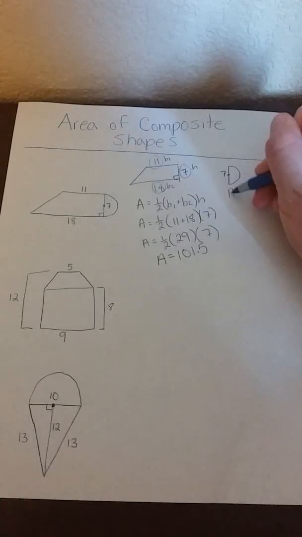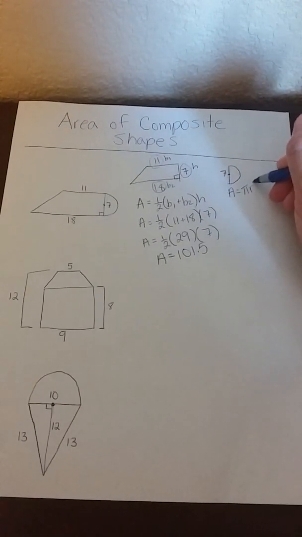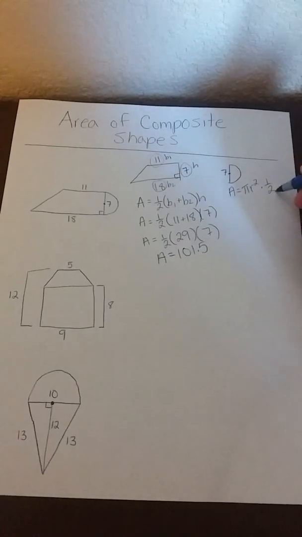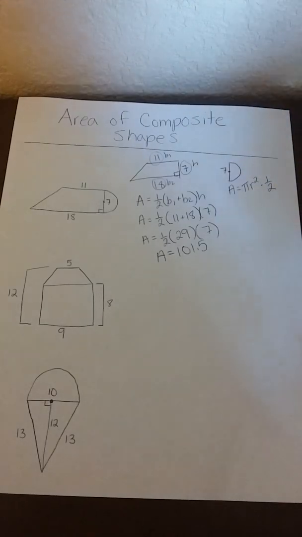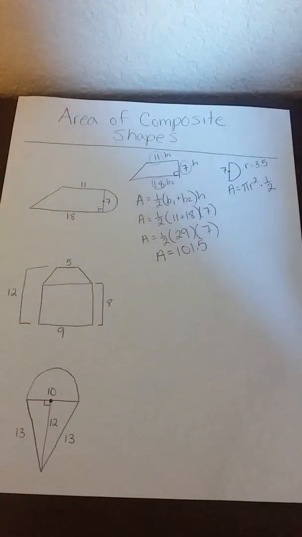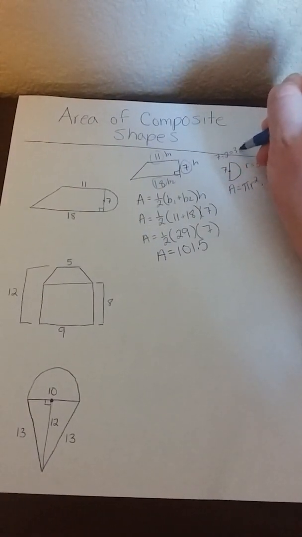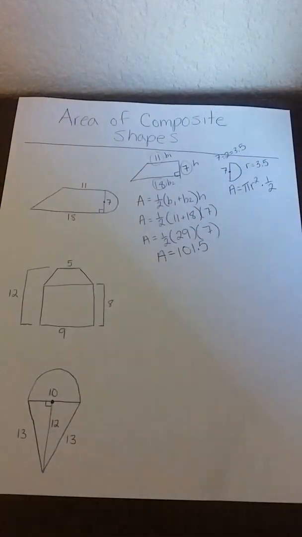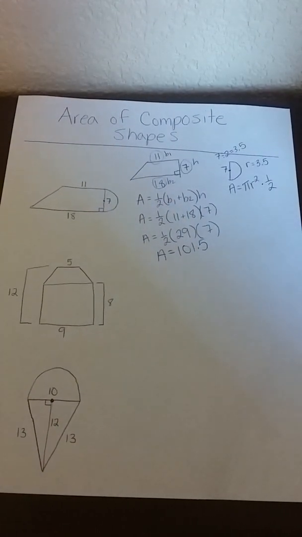For a semicircle, we have pi r squared times 1/2, since it's half a circle. 7 is the diameter because it went all the way across my circle, so the radius is 3.5. To get that, you would do 7 divided by 2 to make a radius, since the diameter is double the radius, so the radius is half the diameter.